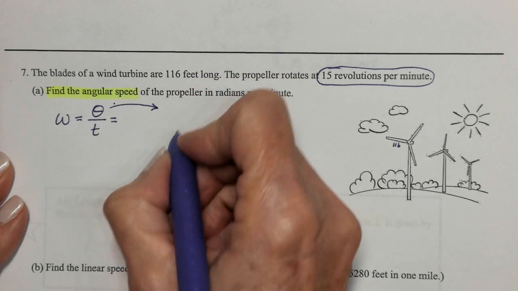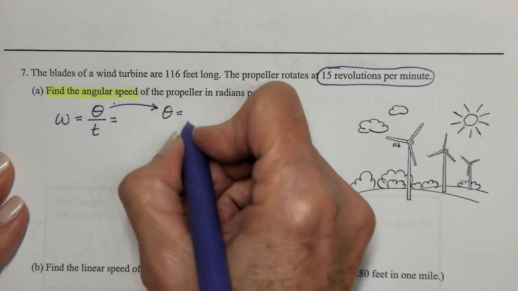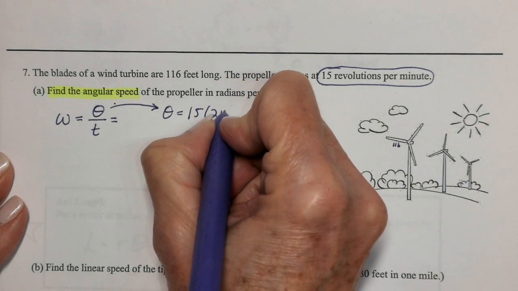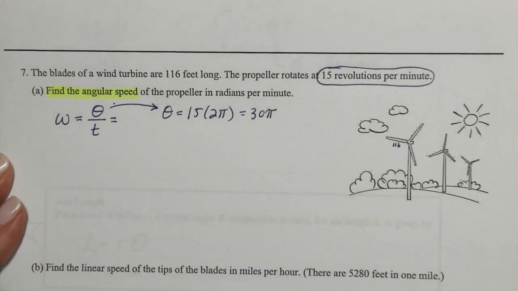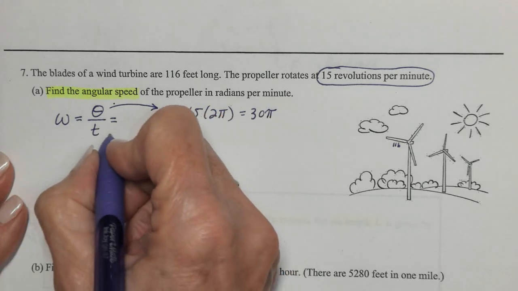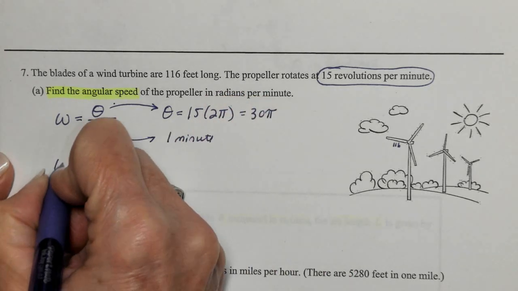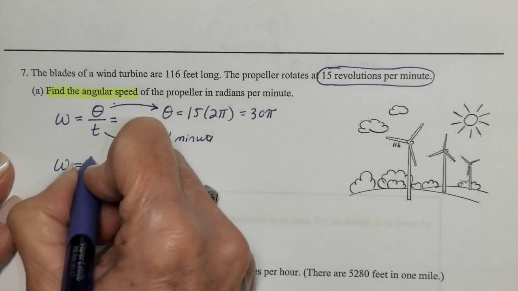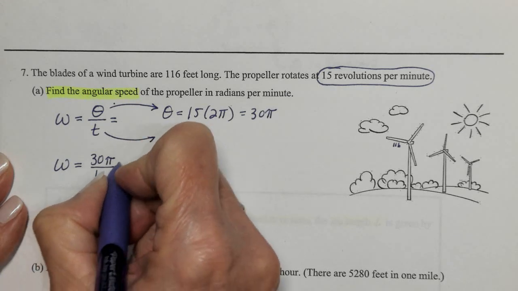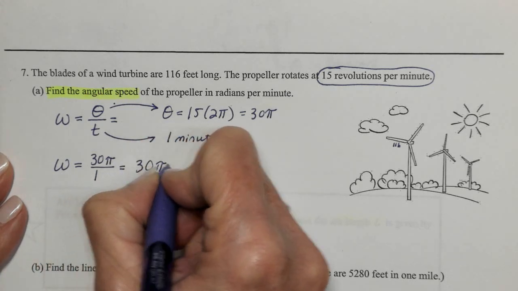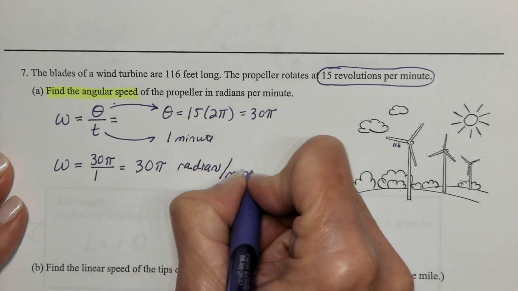Our theta, we go 15 revolutions, and that would be 15 times 2 pi radians, which is 30 pi. So theta is 30 pi. We do that in 1 minute. So our angular velocity will be 30 pi divided by 1 minute, which is 30 pi radians per minute.